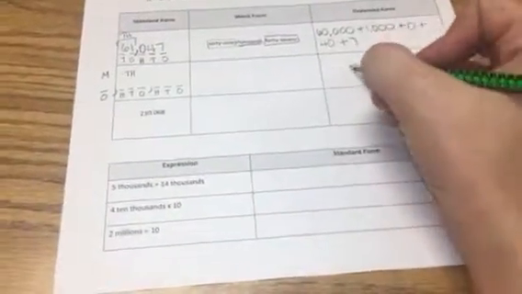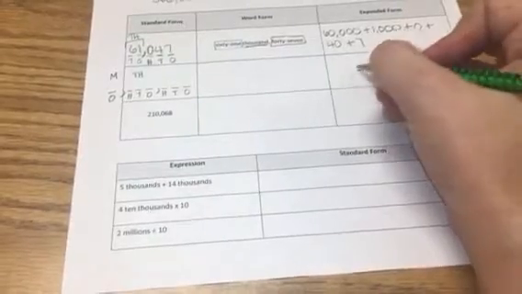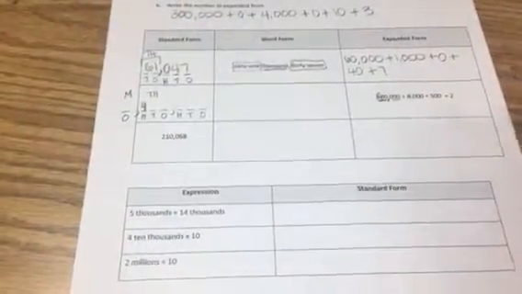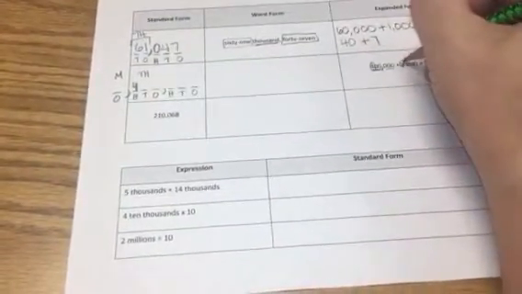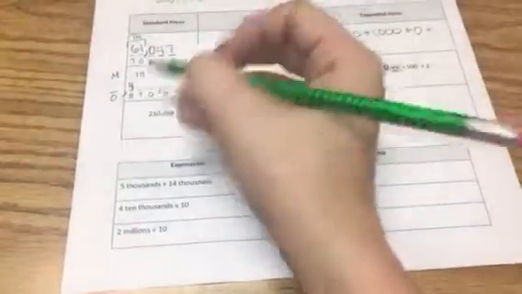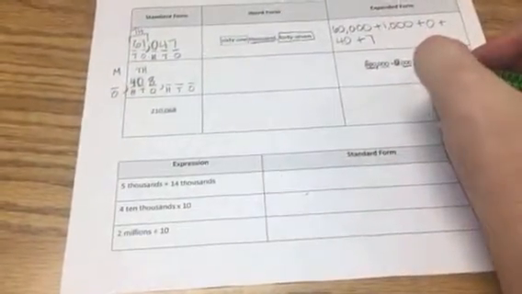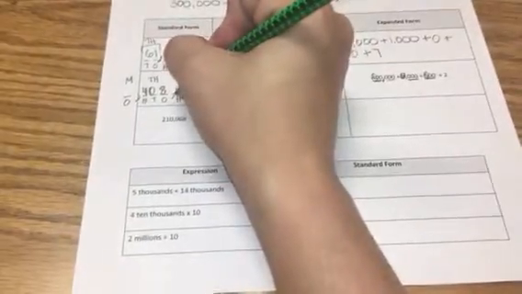This is our millions family. All right. It says we have 400,000. So that means I have 4 in the hundred thousands. Then it says I have 8 thousands. It didn't give me 80, so that means I have 0 tens. It said 8, so in my thousands, I'm going to write 8. Then it gave me 5 hundreds. So in my hundreds, I'm going to write 5.